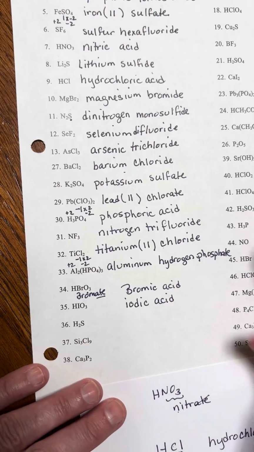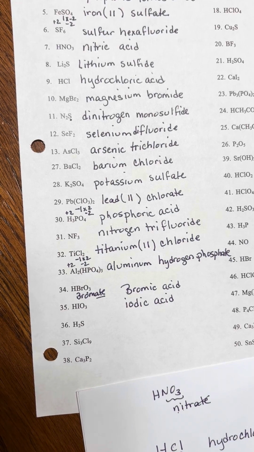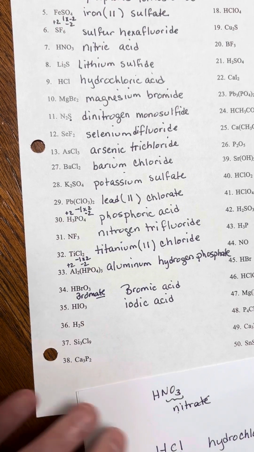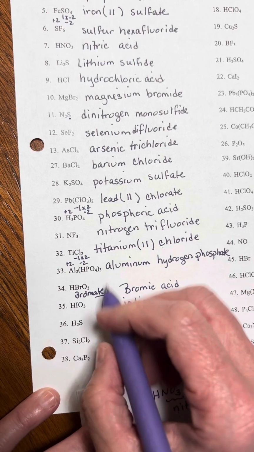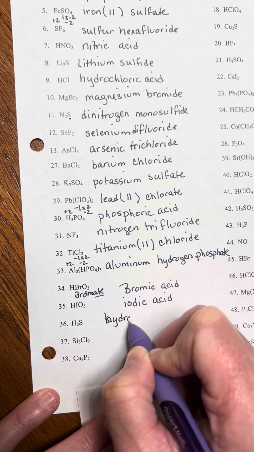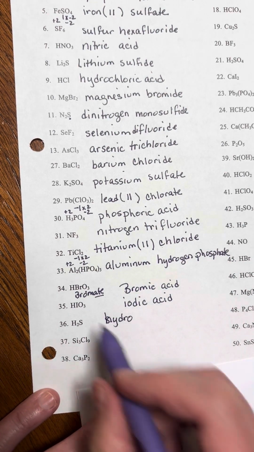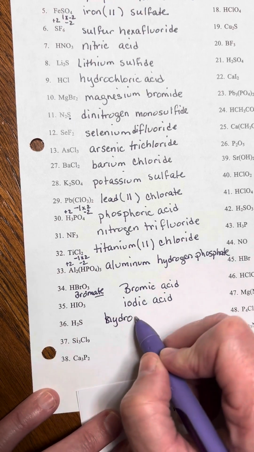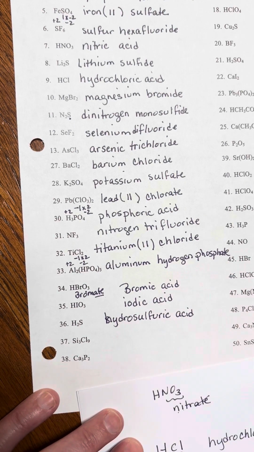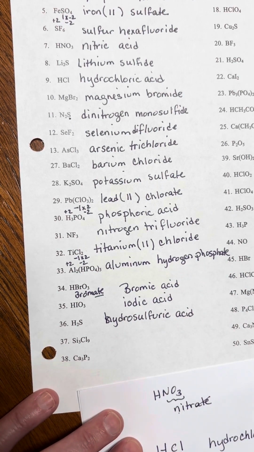On the other hand, when we look at 36, 36 is also an acid, but 36 is an H followed by just an element. So this is going to be hydro. Okay, we need the hydro because that tells us that an element follows the H. Hydrosulfuric acid. So the stem of sulfate or sulfur is sulfur.